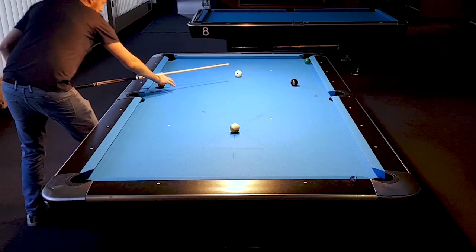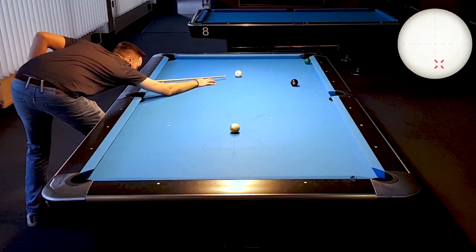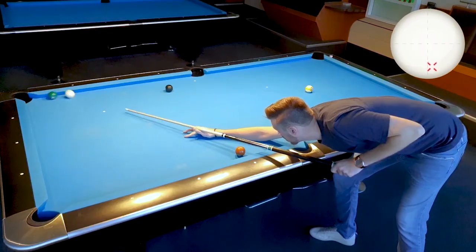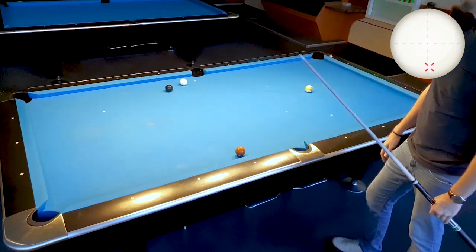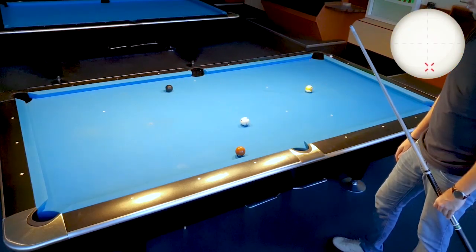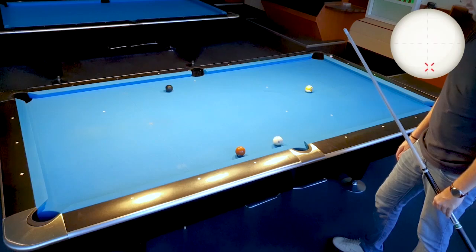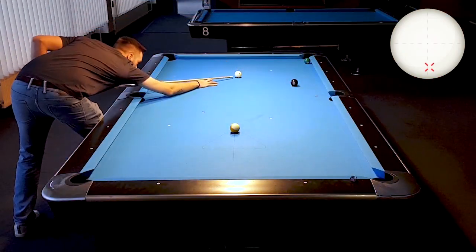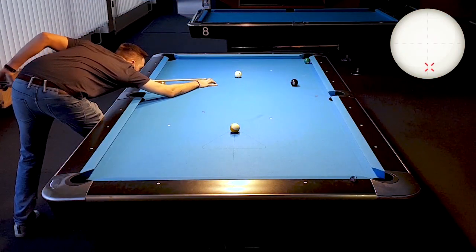I wouldn't recommend the next path, but it's still a possibility, so I'm showing it to you. We are playing this shot with a lot of draw and maybe, just maybe, a tiny bit of outside English, but not much. The advantage is, well, I don't know what the advantage here is.